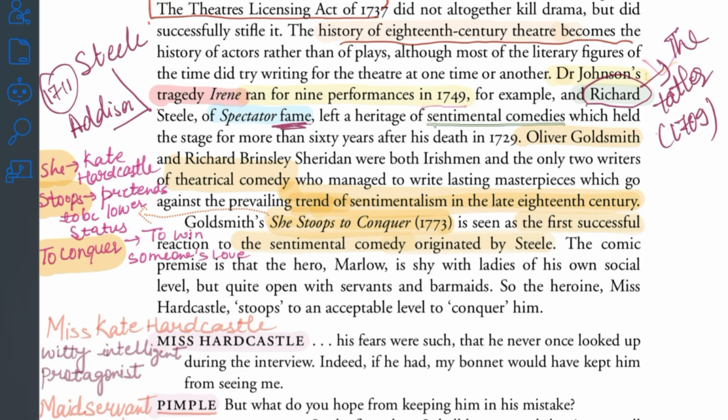First we will complete the magazines and periodicals. I will be writing some important names of magazines that you have to go through. Apart from Tatler and Spectator, Tatler published in 1709 and Spectator 1711, because in UGC NET they will ask you in chronological way, just remember that.